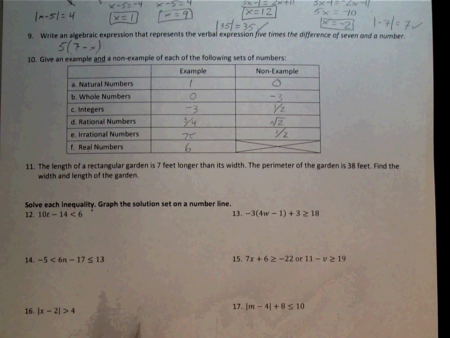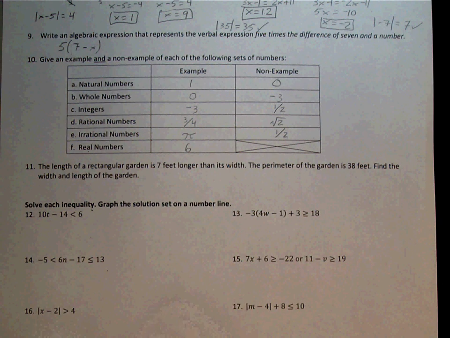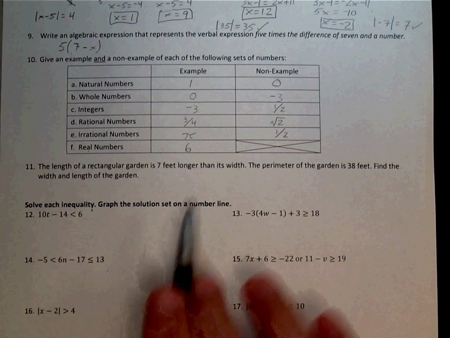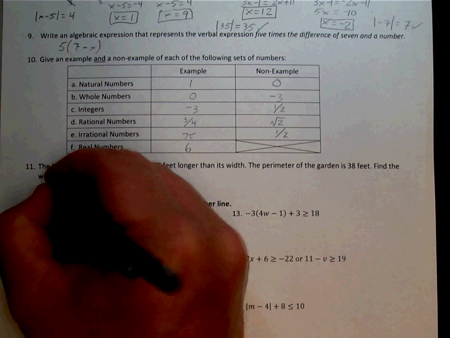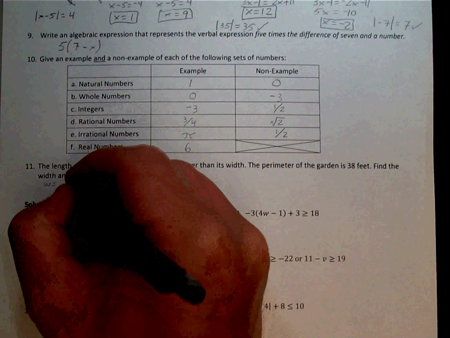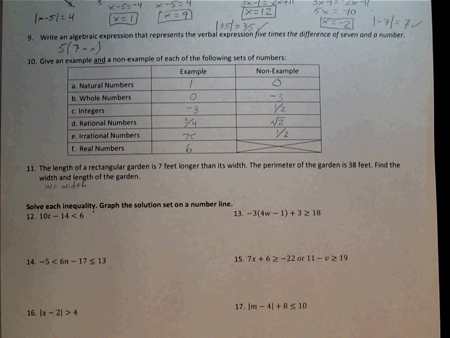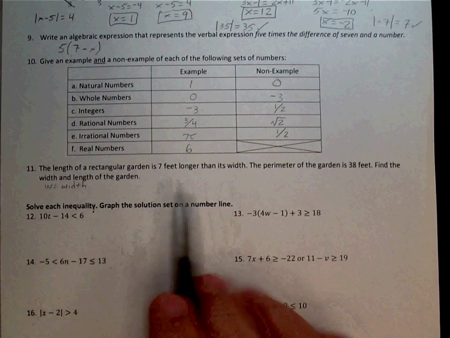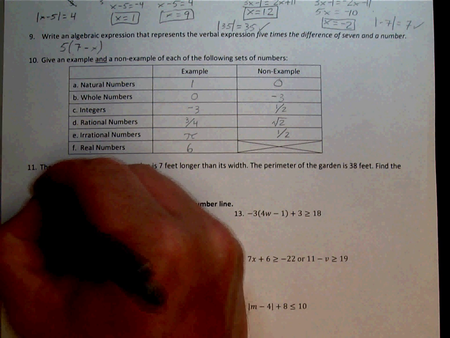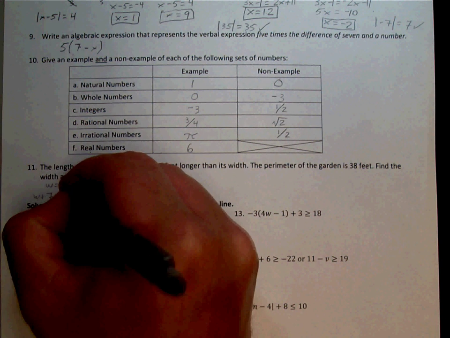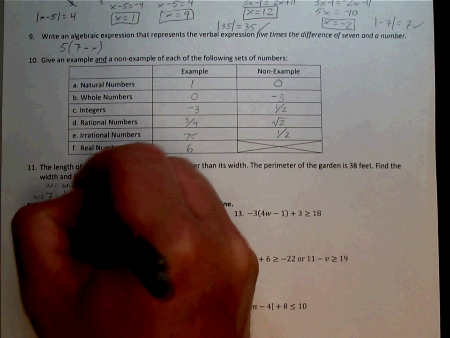Number 11, the length of a rectangular garden is 7 feet longer than its width. So the width is the smaller one. So if the width is smaller, I'm going to use a W for its variable. I like to assign a letter to the shorter distance, and then for the length, it tells us the length is 7 more than that. So I would use W plus 7 for my length.